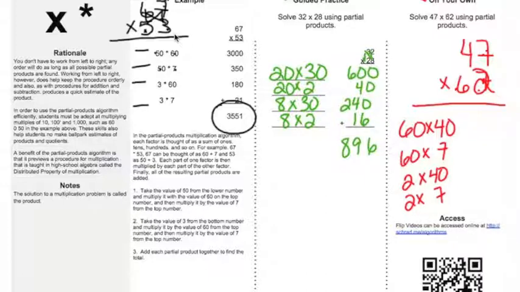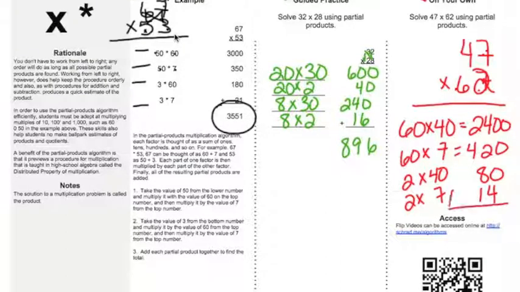We're feeling some luck. All right, 6 times 4 is 24 with 2 zeros, so 2,400. 60 times 7 is 42 with a 0, so 420. 2 times 40 is 80, and 2 times 7 is 14. So all together, I add them up. I didn't do a very good job of lining up, but 4 and 4 is 8, plus 1 is 9, and a 2. So my sum is 2,914. Thanks a lot.